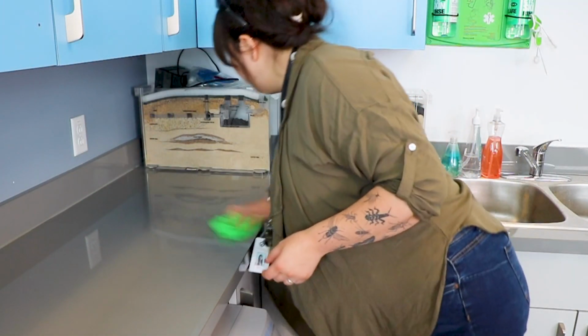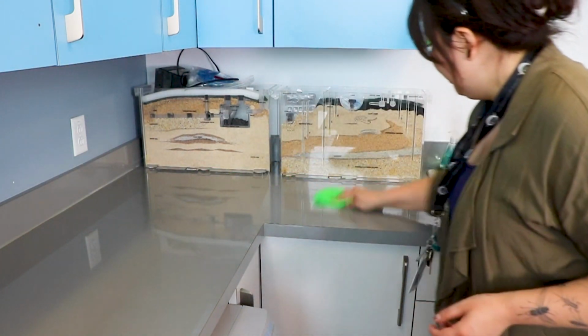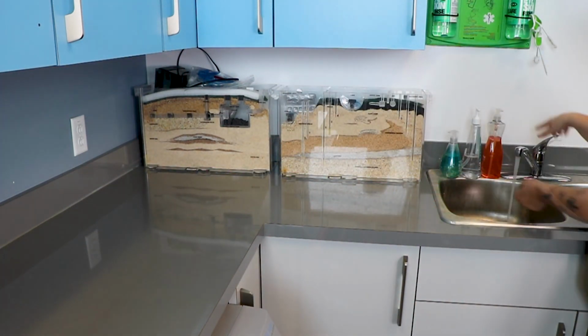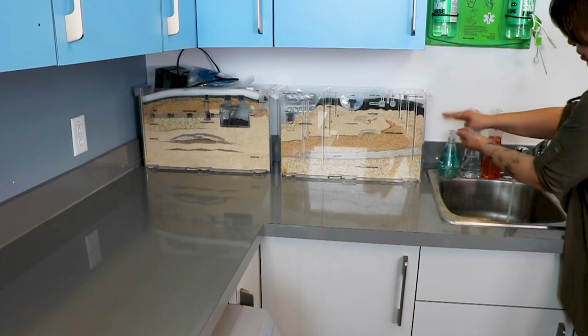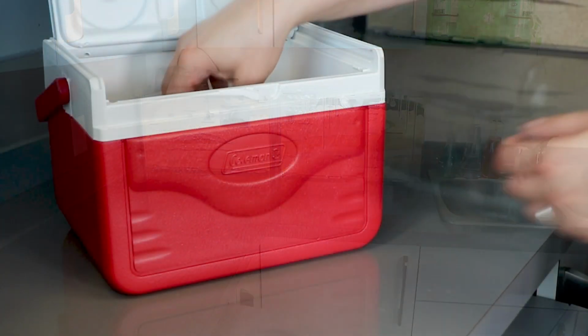Make sure you clean your work surface before processing samples and that you wash your hands. You don't want to contaminate your drinking water samples. Loosen the cap on the sample bottle.